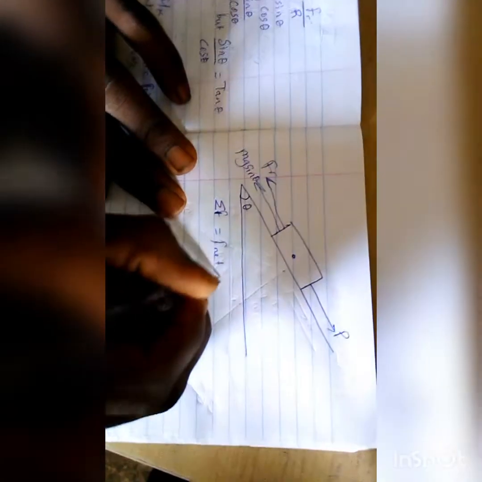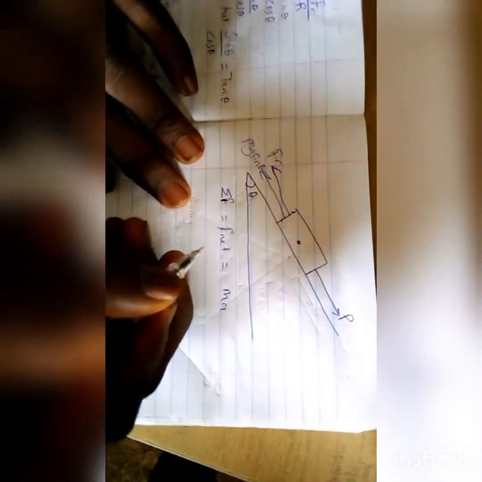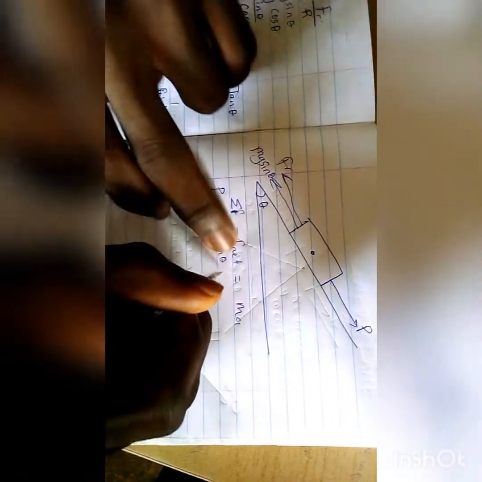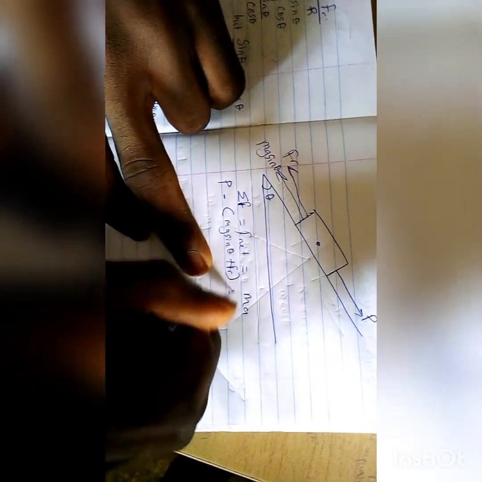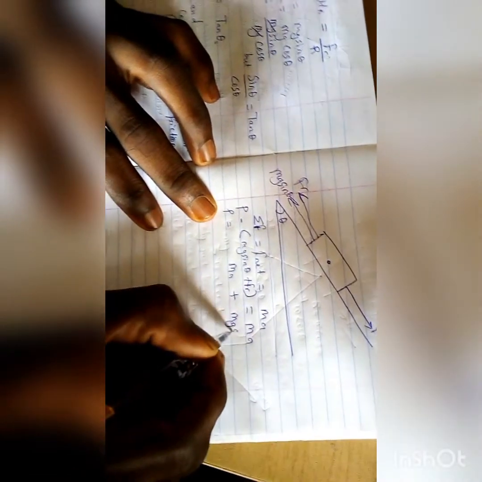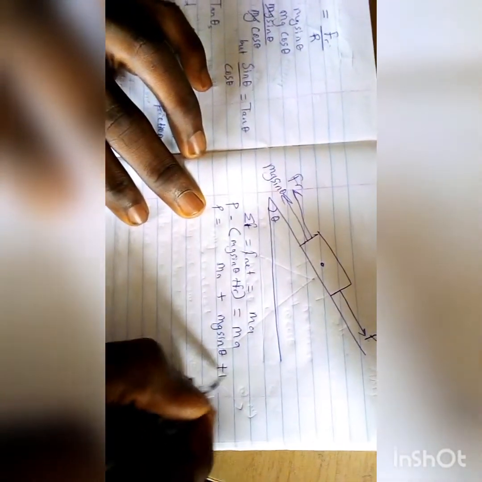Here I can say that the summation of forces, which is equal to F net, is equal to MA. So what's our F net? It's going to be P minus mg sin theta plus FR equals MA. So P will be equal to MA plus mg sin theta plus FR.